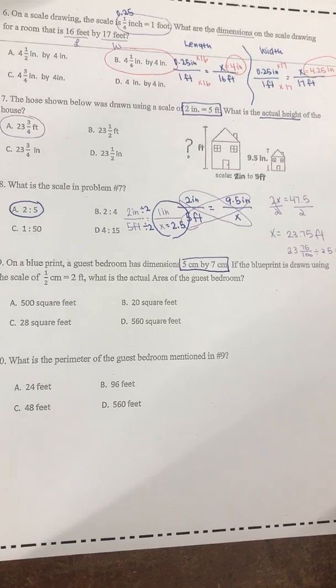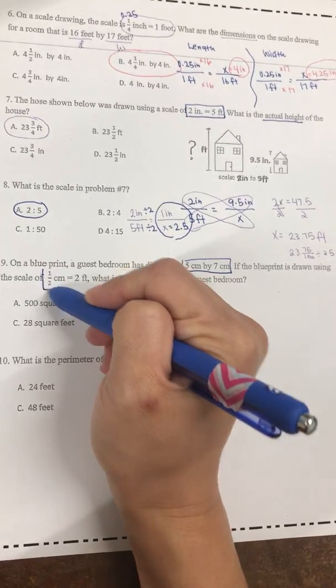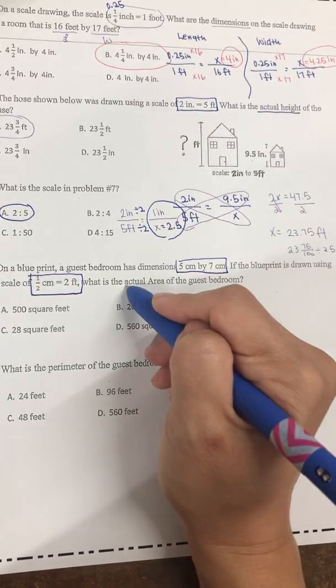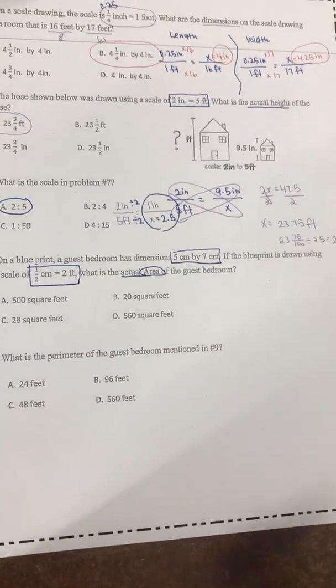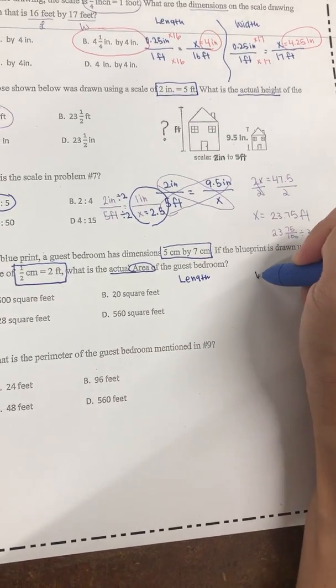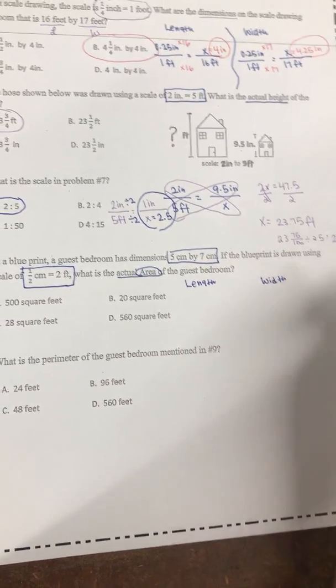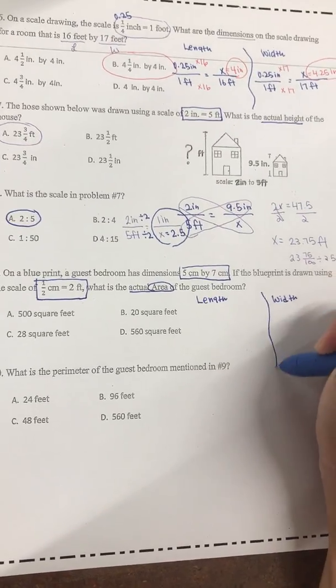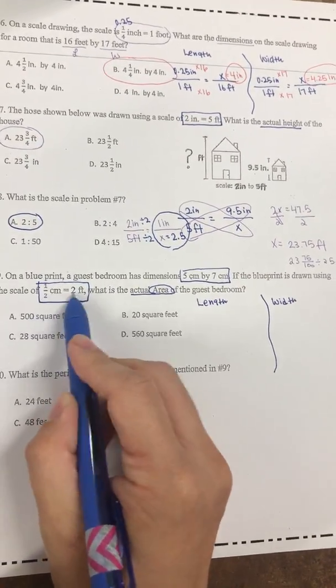If the blueprint is drawn using the scale of 1/2 centimeter equals 2 feet, what is the area? Okay, so I need to find the length and the width, okay, of the actual object. So I'm gonna use the scale.